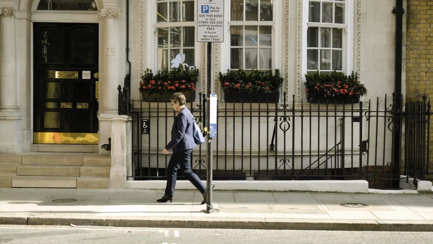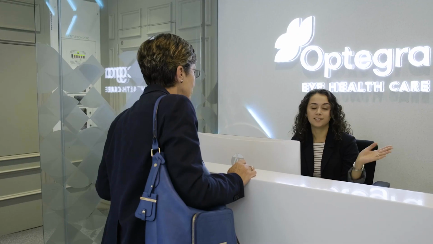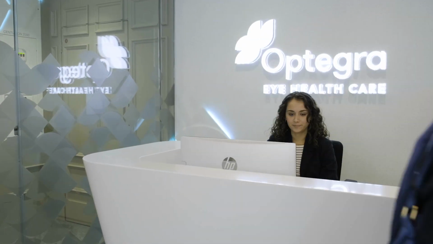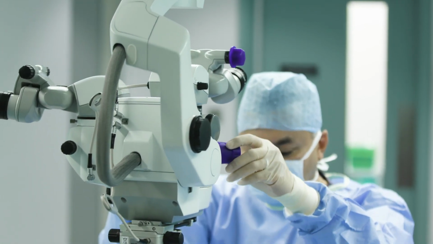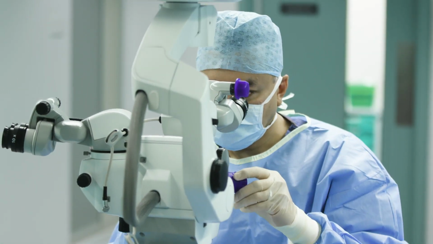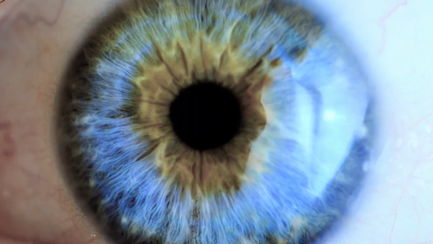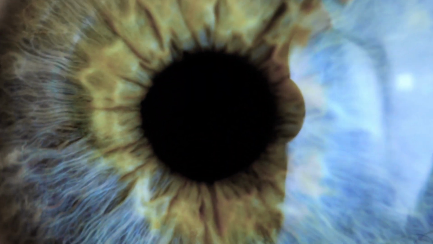Many of the patients that come to see me are affected by visually significant cataract or significant refractive error. One of the great privileges of being an eye surgeon is being able to either enhance or maintain someone's quality of life.